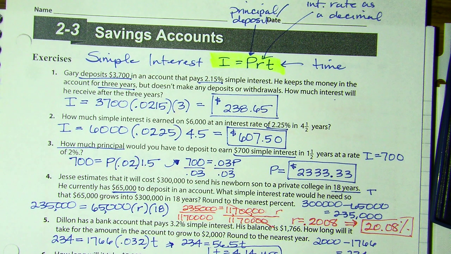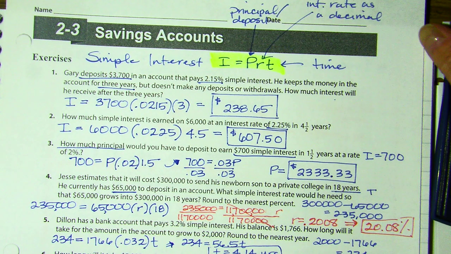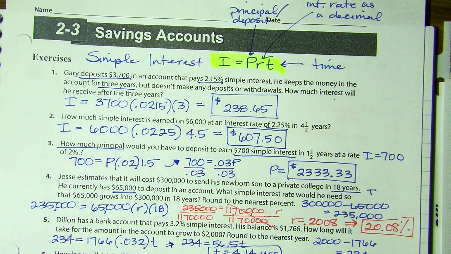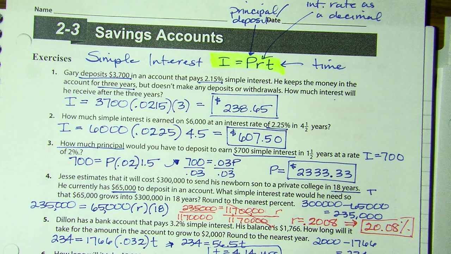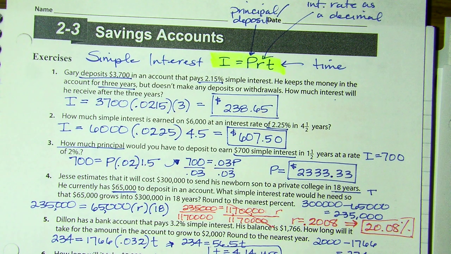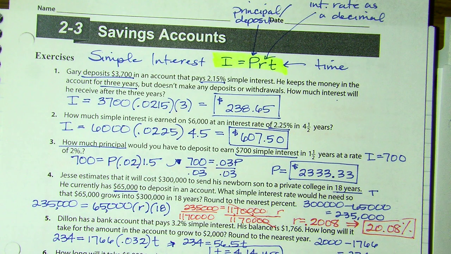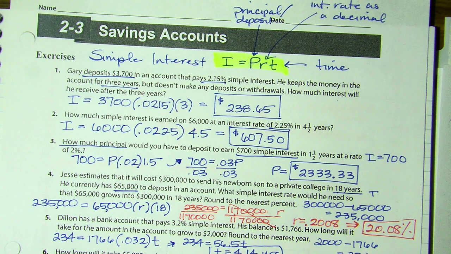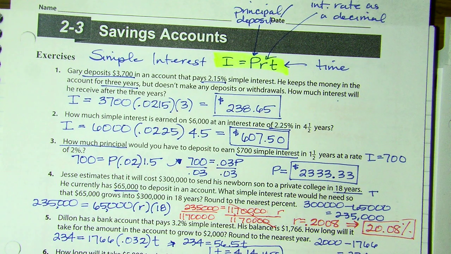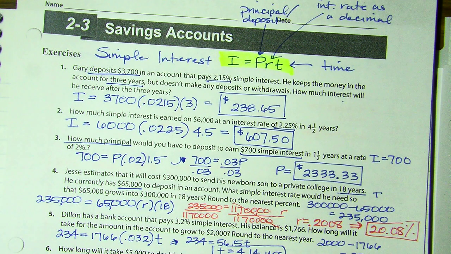So I'm depositing 5,000. I'm only earning 0.016 interest. And I am wanting to know how many years it will take me to earn another 5,000, right? Because that would double the account. So 5,000 times 0.016 gives me 5,000 equals 80 times T. 5,000 divided by 80, and I get T equals 62.5 years. A long time.